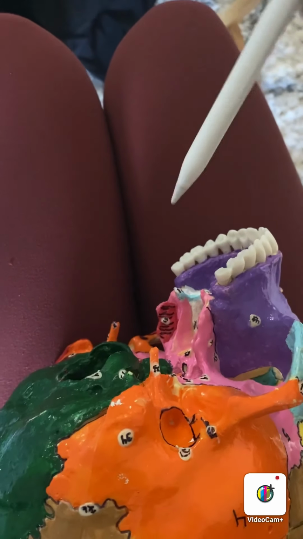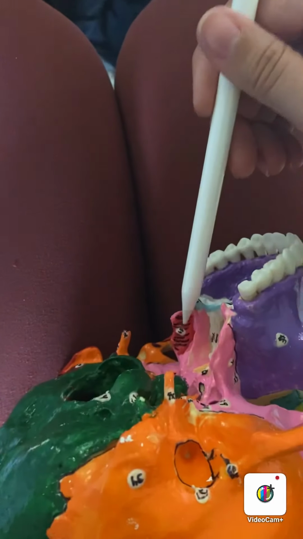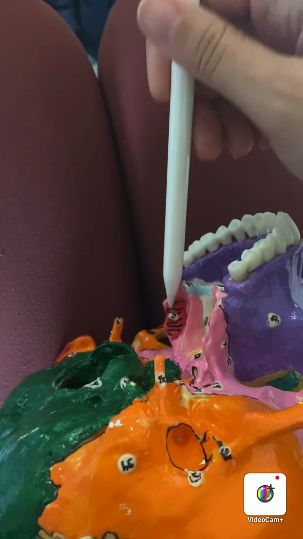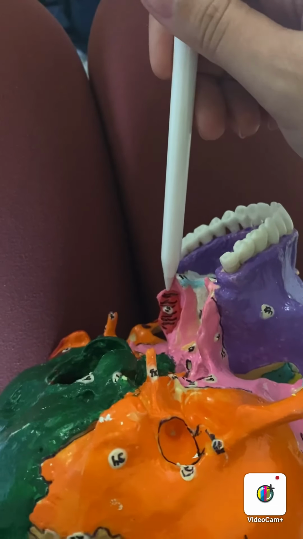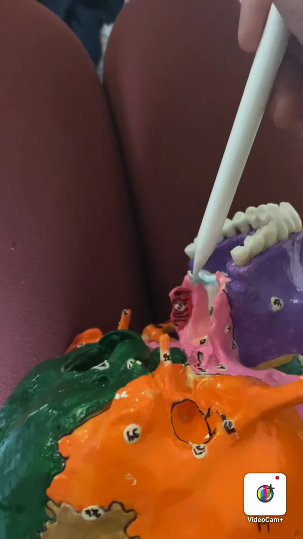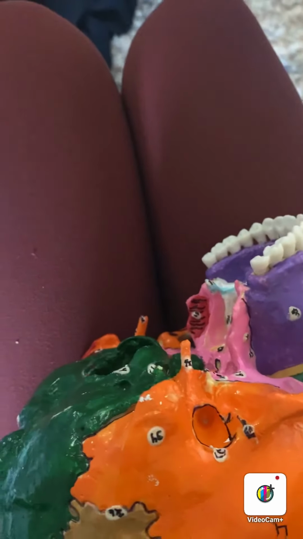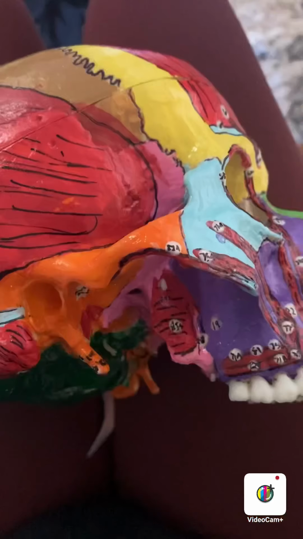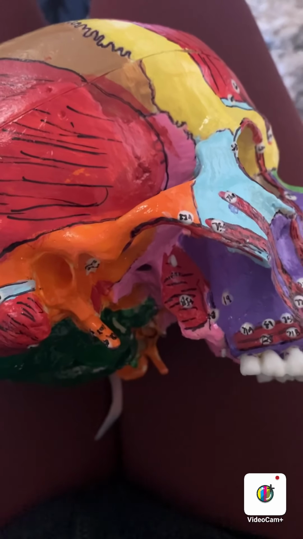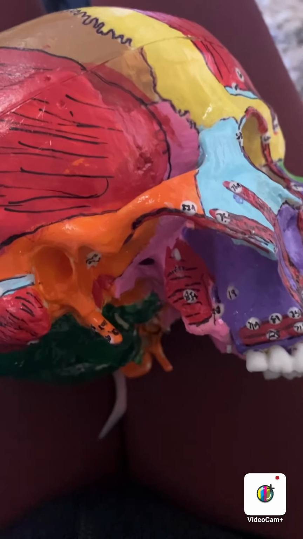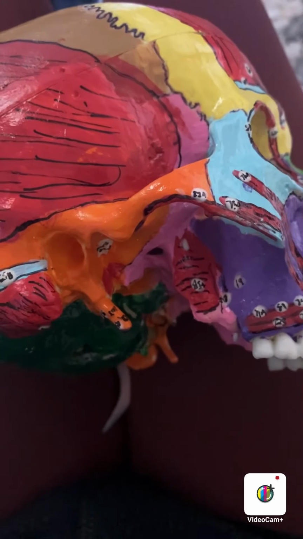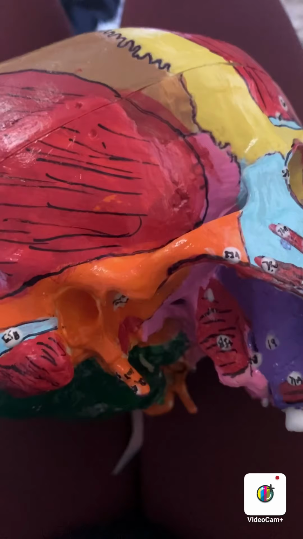The medial pterygoid muscle originates on the medial surface of the lateral pterygoid plate, and then it inserts on the angle of the mandible, which is right there. And then the lateral pterygoid muscle originates on the greater wing of the sphenoid and lateral pterygoid and inserts on the pterygoid fovea in the TMJ capsule.